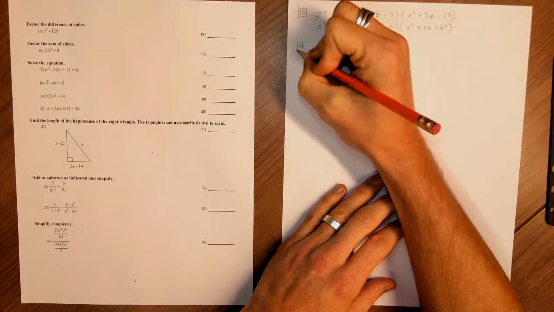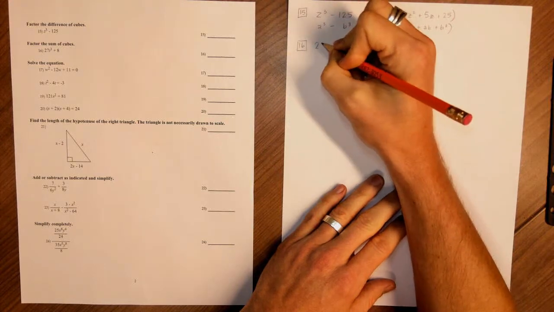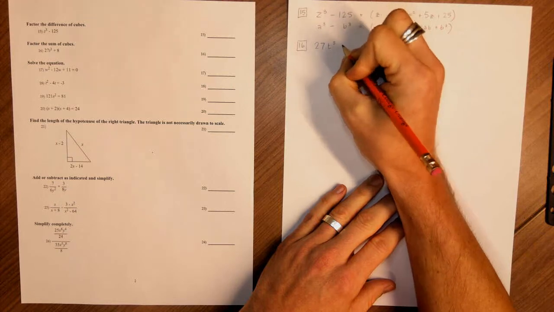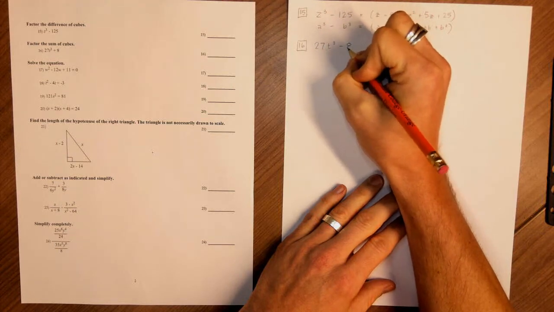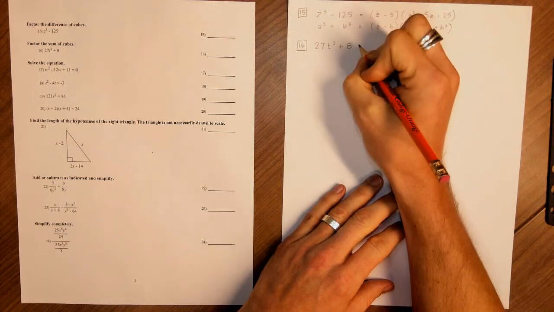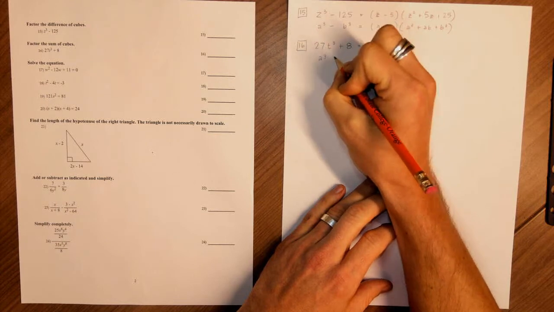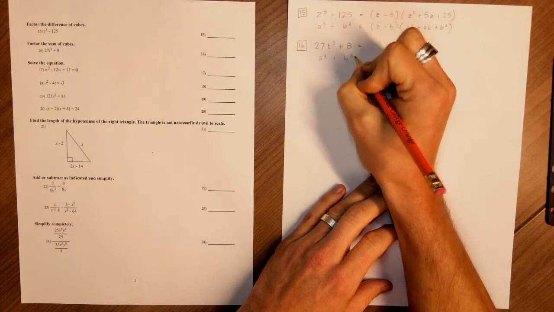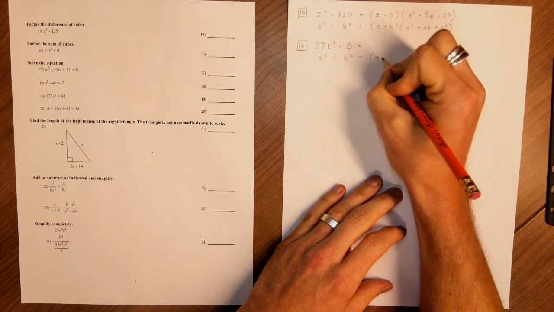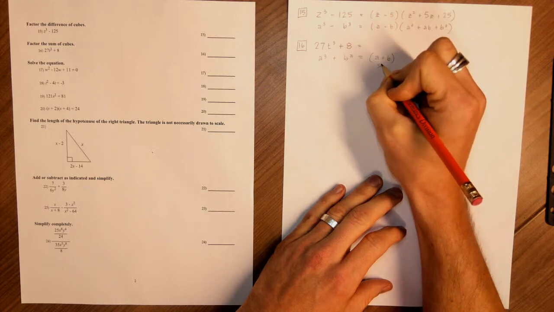Number 16. We got 27t cubed plus 8. So now we're doing sum of cubes again. Remember, this is a cubed plus b cubed. Right? That's the format it's doing. So this one's going to be a plus b. And remember, we're doing the same sign.